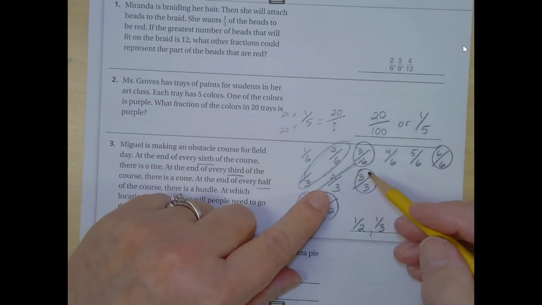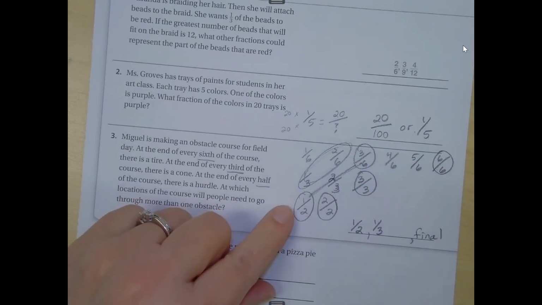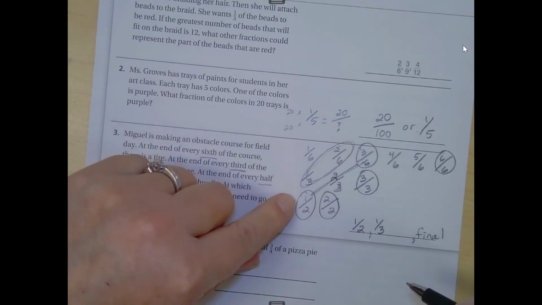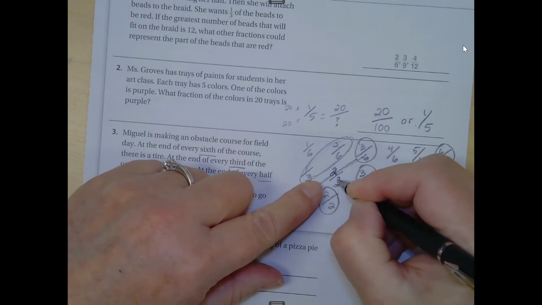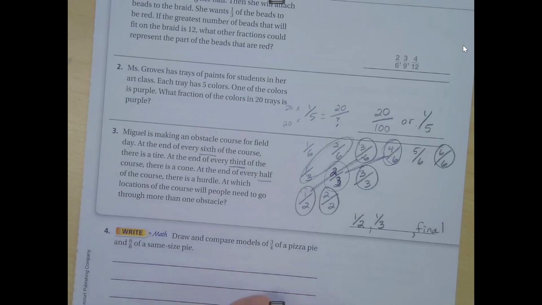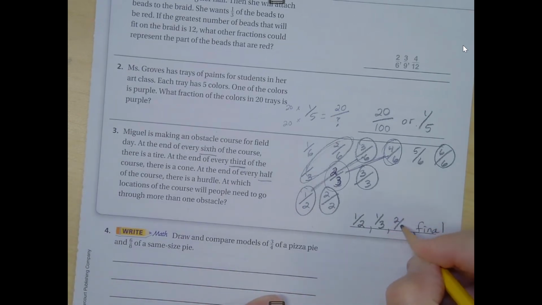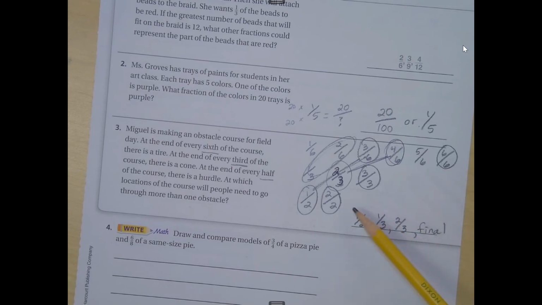All right, I scribbled over this one. Let's see, do I have something that will equal 1/6? No. How about 2/3? I know that 2/3 is equal to 4/6. So we're going to do something the same at the 2/3. And we're pretty much out of fractions. So at the 1/2, the 1/3, and the 2/3, and then the final thing on the obstacle course, you'll have to do more than one thing.